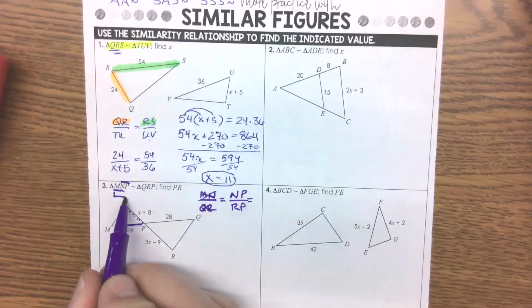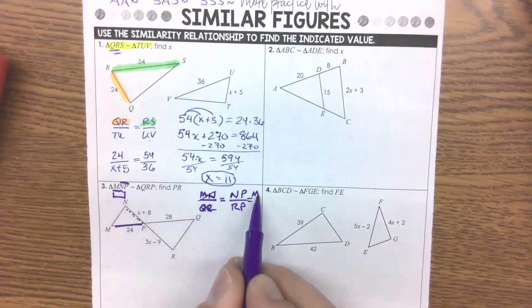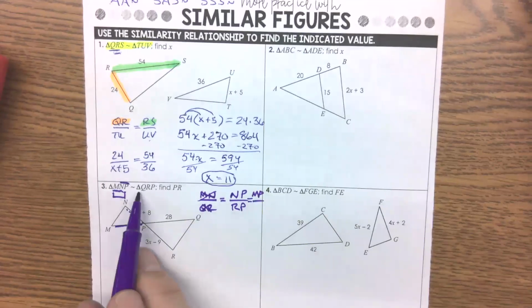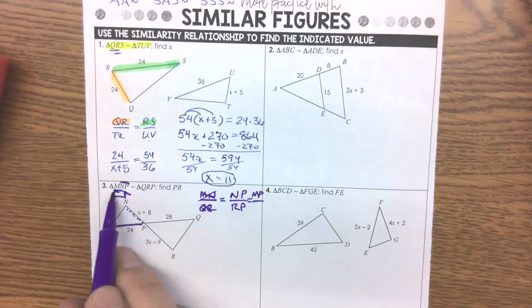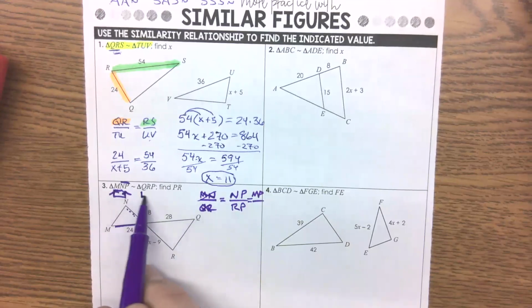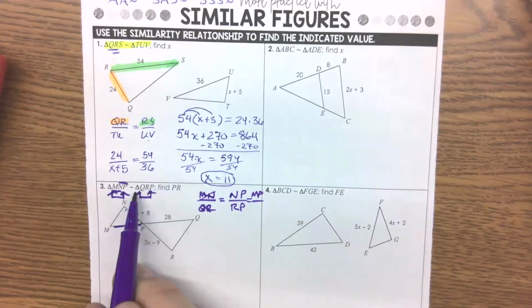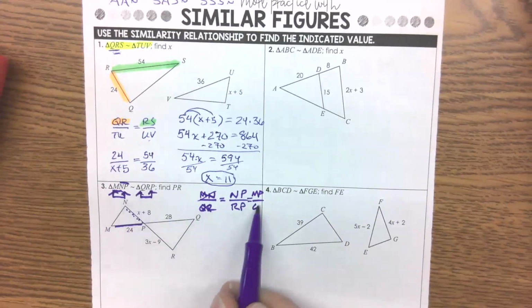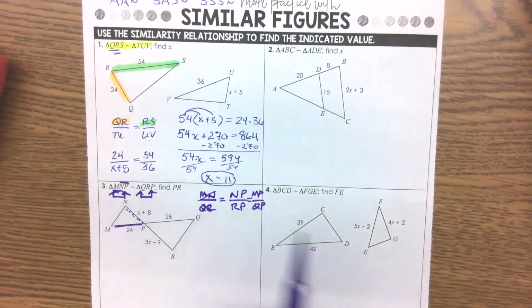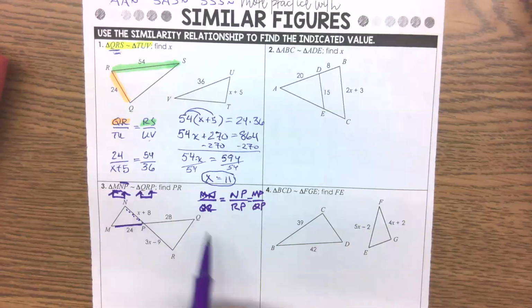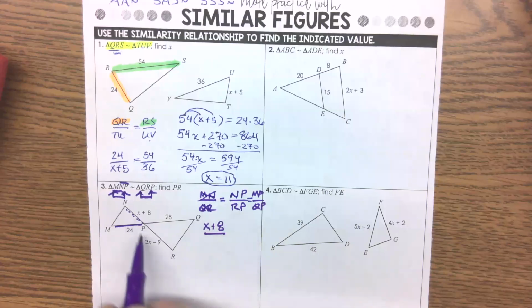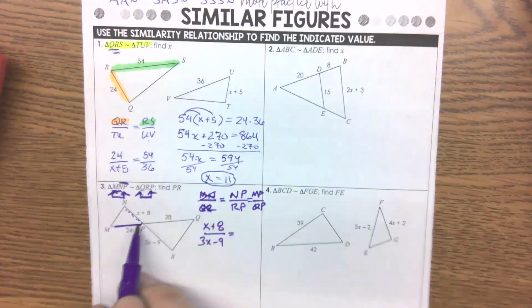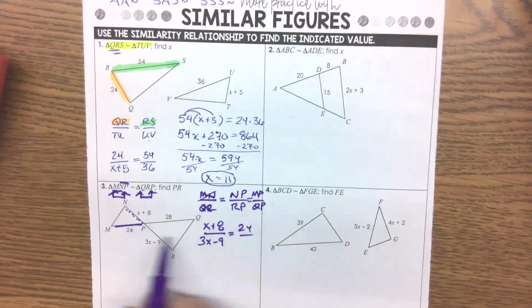So what about MP, the first and the last one here? What does that match to? Like QP. So now let's try it. Okay, NP was x plus 8. RP is 3x minus 9. MP is 24. QP is 28.